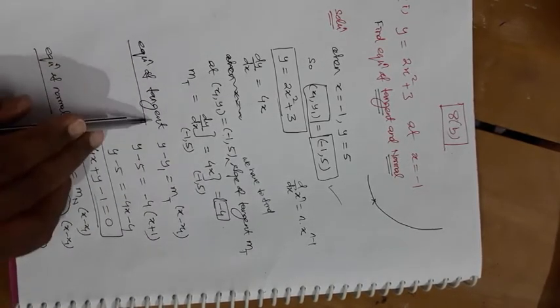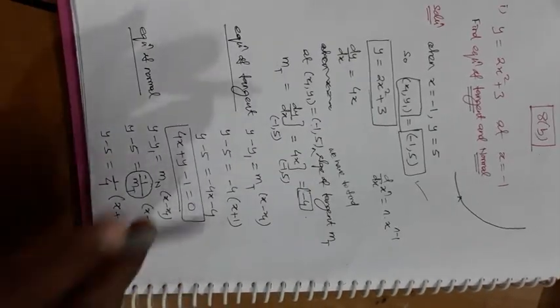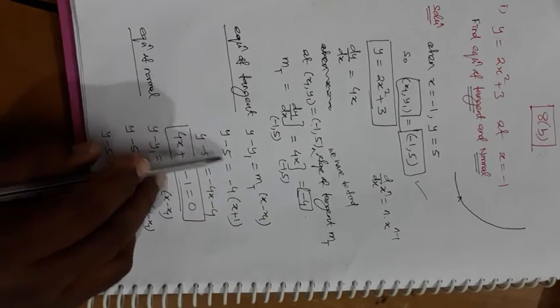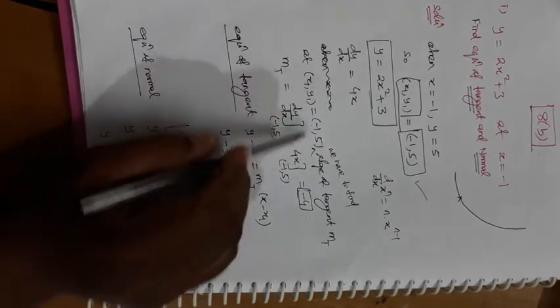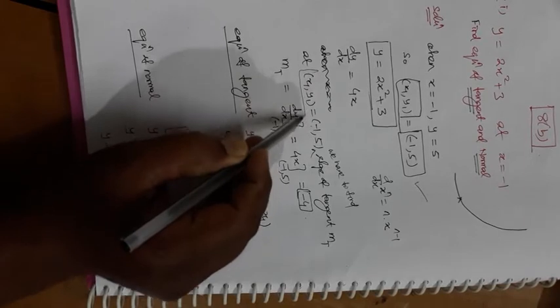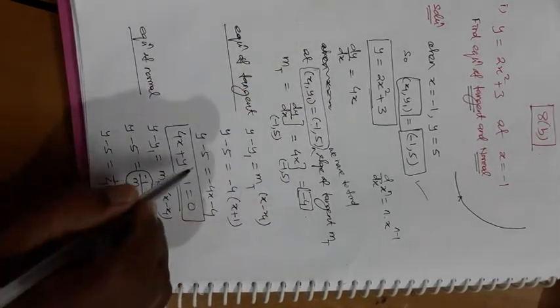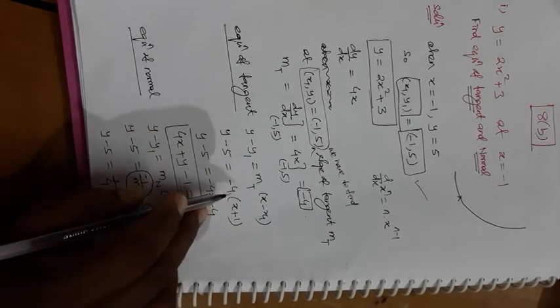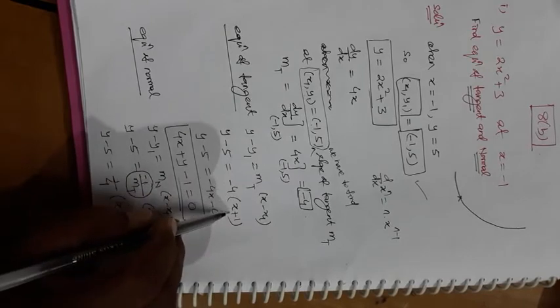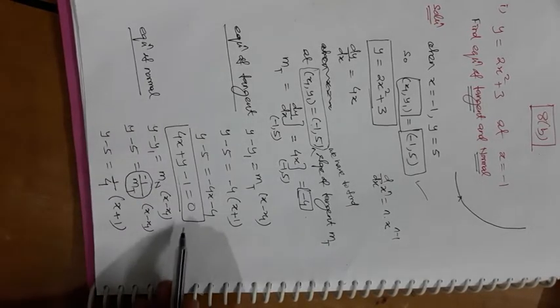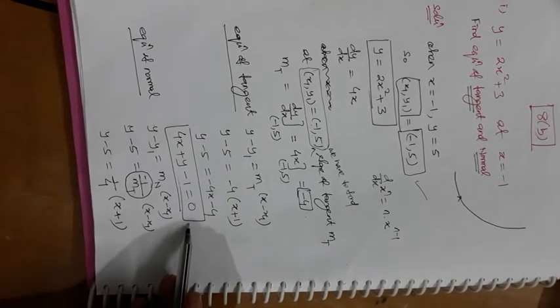Now what is the equation of tangent? y minus y1 is equal to mt into x minus x1. That is y minus 5, where the point x1, y1 is minus 1, 5. Here is the point where we have to find the equation of tangent and normal. y minus 5 is equal to mt, which is minus 4, into x minus x1, and x minus x1 means x plus 1. After simplification, it becomes 4x plus y minus 1 equals 0.